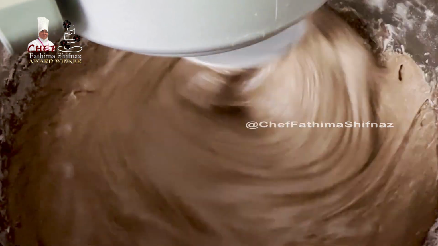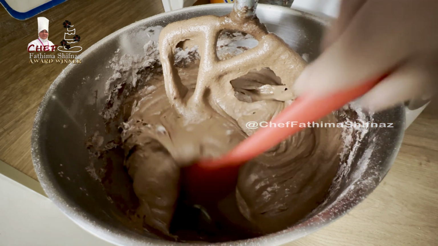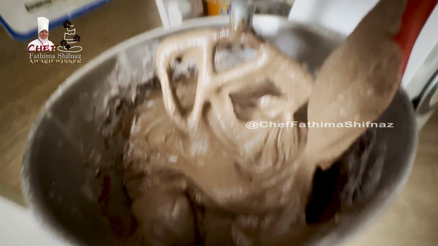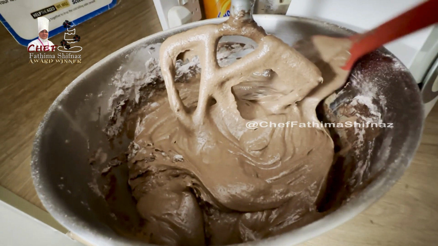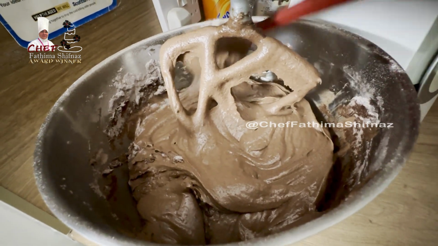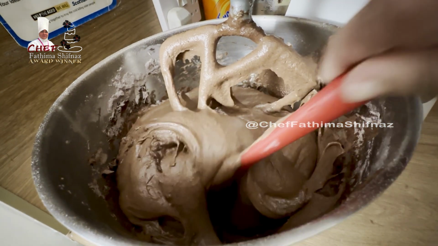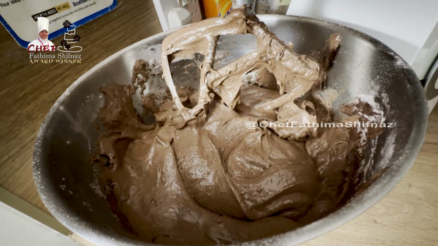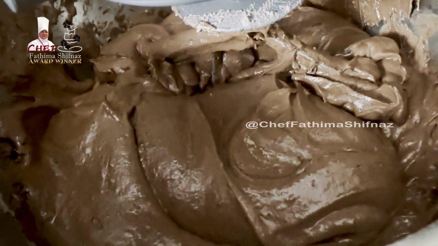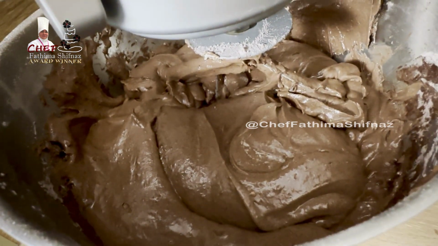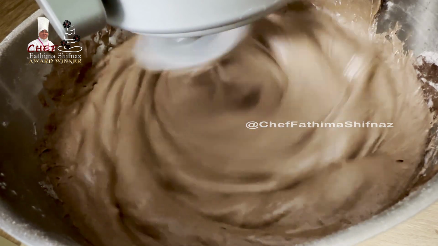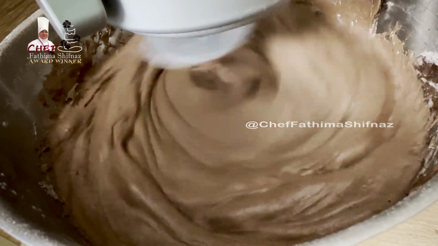In the middle of the mixing I stop the beater and scrape down the bowl with the spatula to make sure all the ingredients are thoroughly mixed together. Once I've done that, I beat again for another couple of minutes.